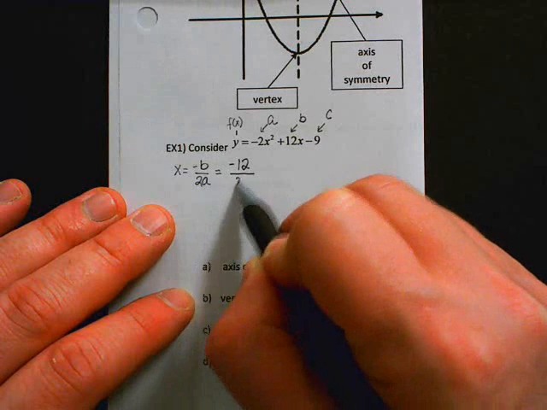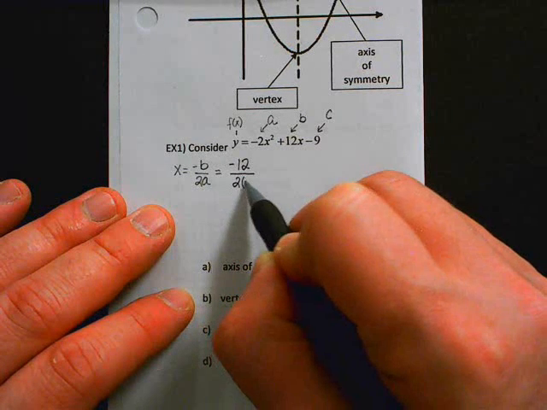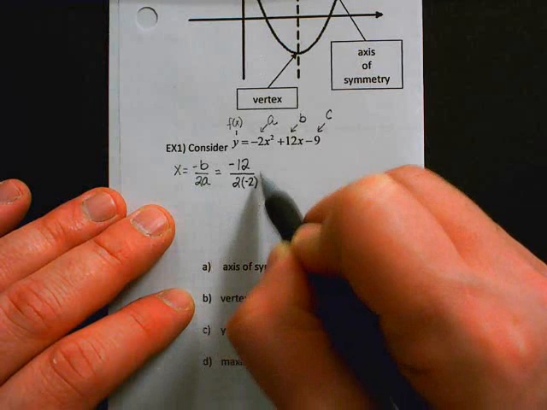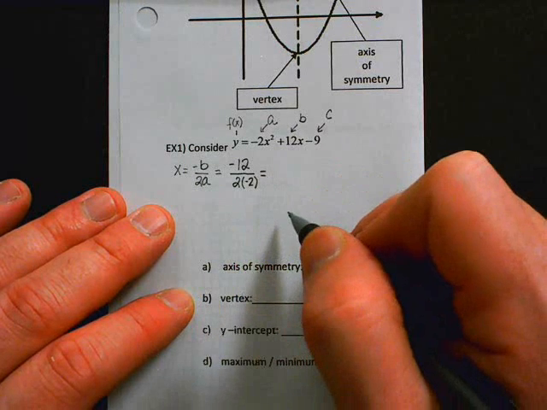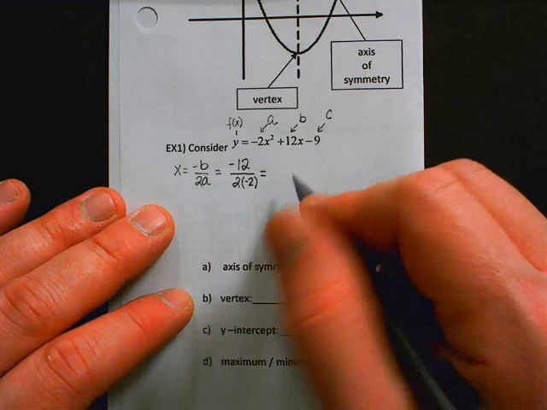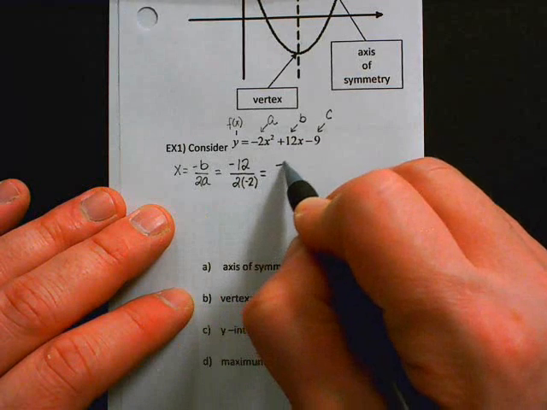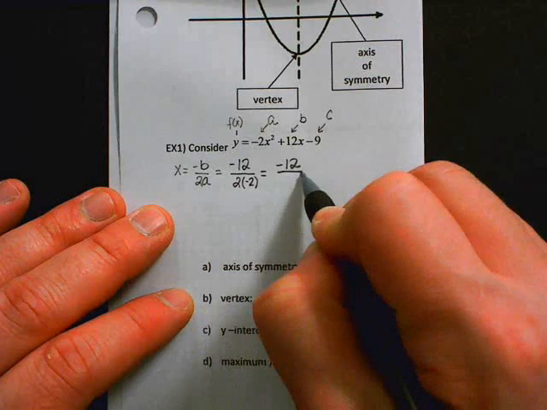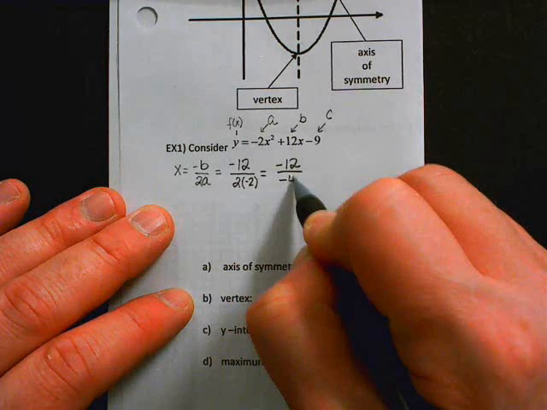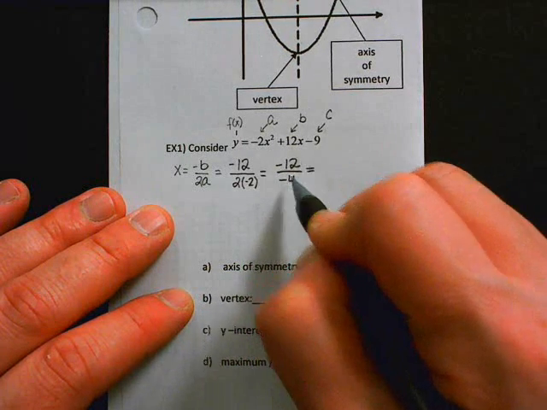Now let's calculate what we get here. This would be negative 12. 2 times negative 2 is negative 4. Negative 12 divided by negative 4 equals positive 3. So that means my axis of symmetry is x equals 3.